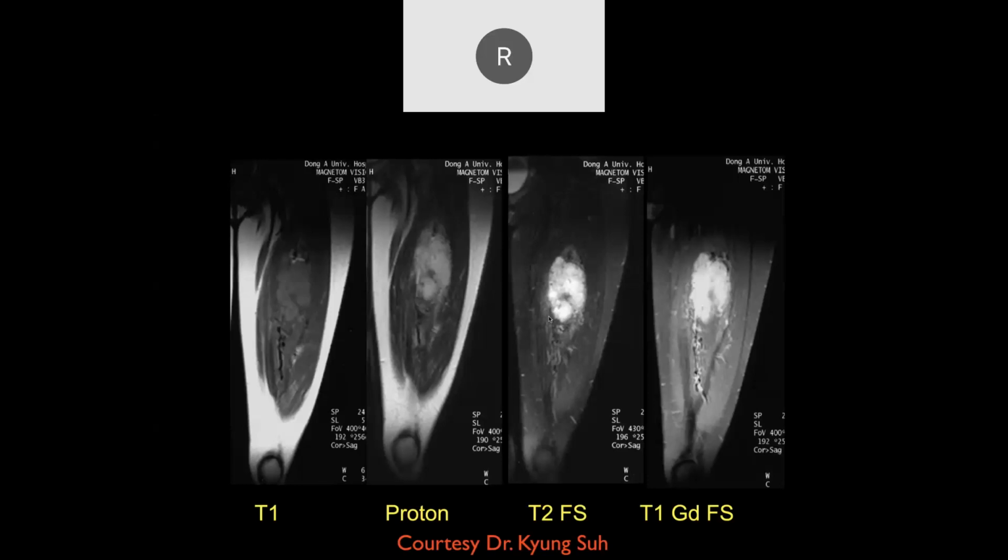Not really well-defined borders on these images, and it looks like it likely enhances, although we don't have the pre-imaging. So what's your differential? I'd be concerned about some sort of vascular mass, just given how much it looks like it's enhancing. So it could be a hemangioma, an intramuscular hemangioma.